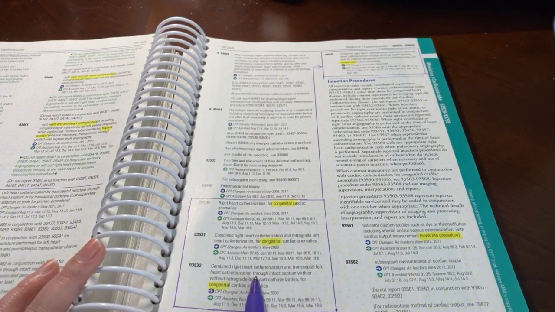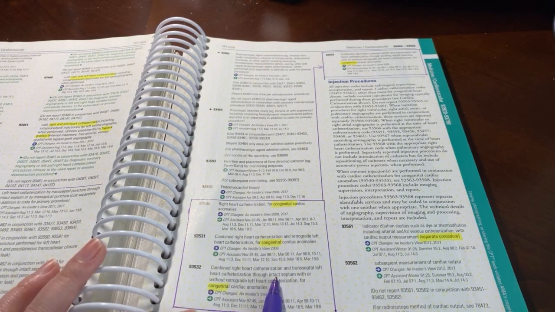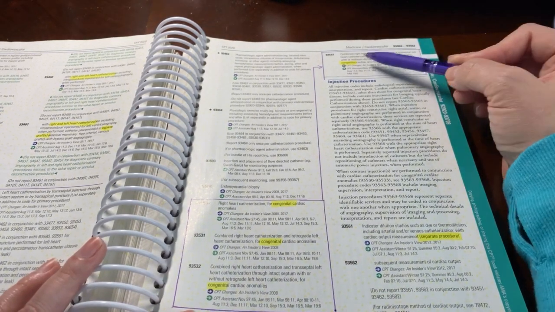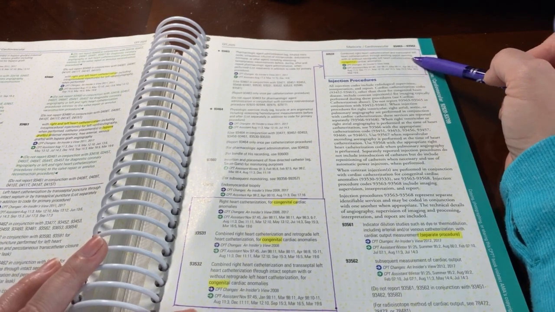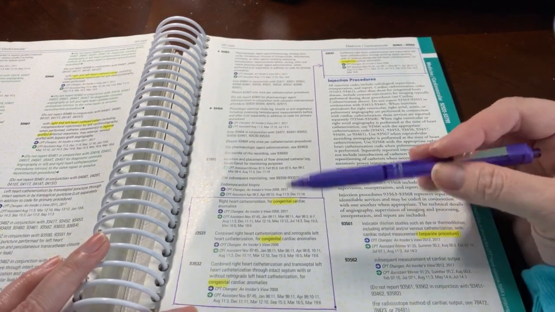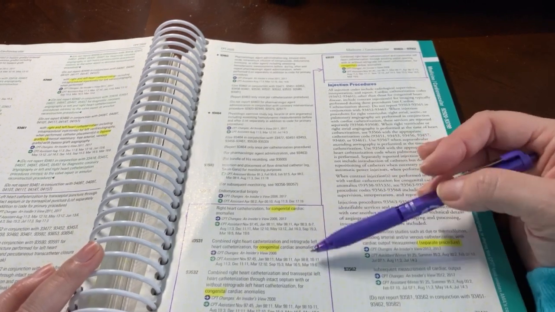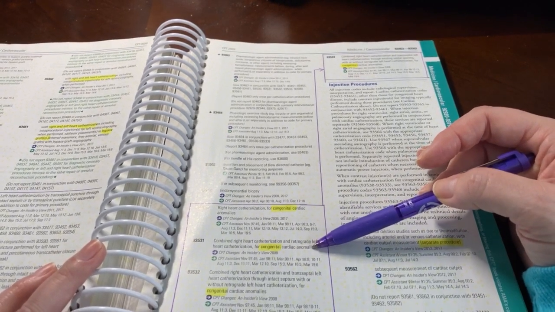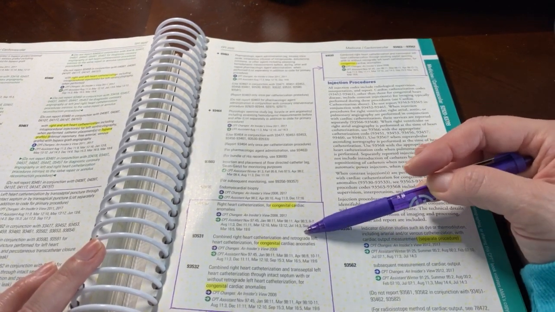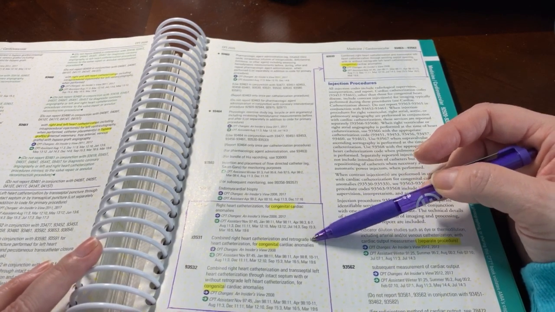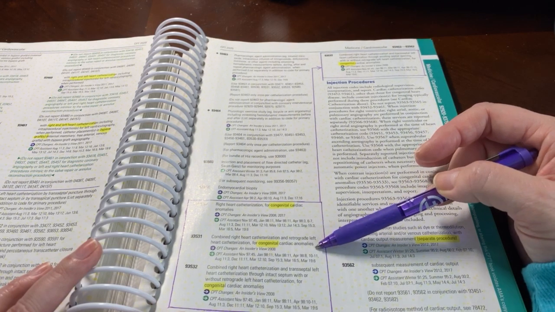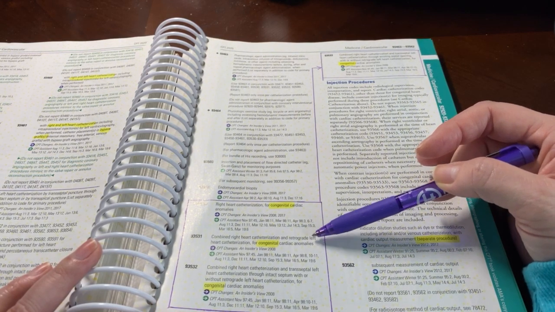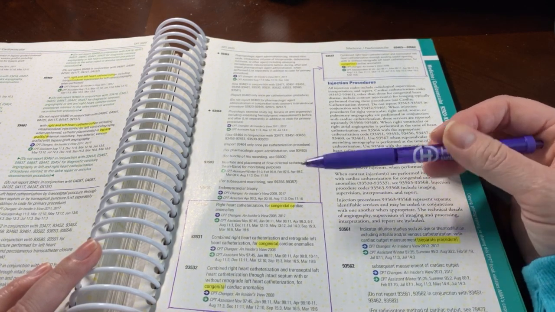We've also got codes for combined heart through a transeptal puncture, and then codes for combined right and left heart cath through an existing septal opening.